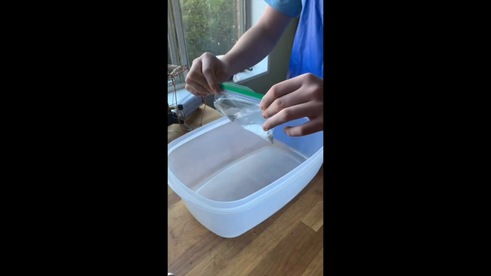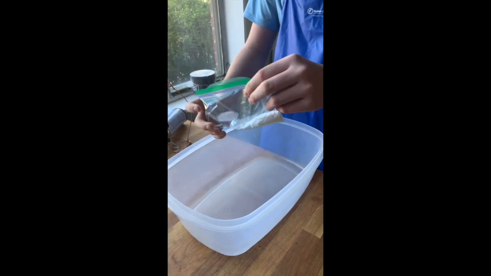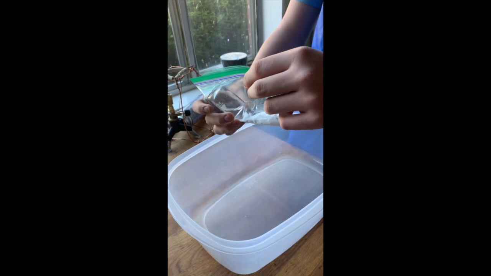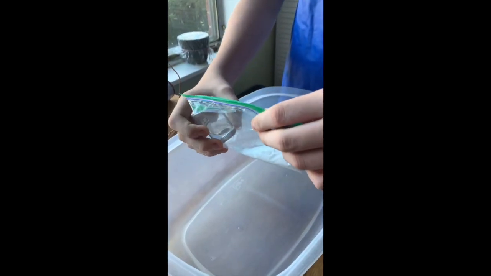Okay, is it totally sealed? Mm-hmm. Okay, now what are you gonna do? Pour the water this way, right? Mm-hmm. It's sealed, just shake it up. Oh, I just unsealed it. Make sure it's sealed, then mix it up. Okay.